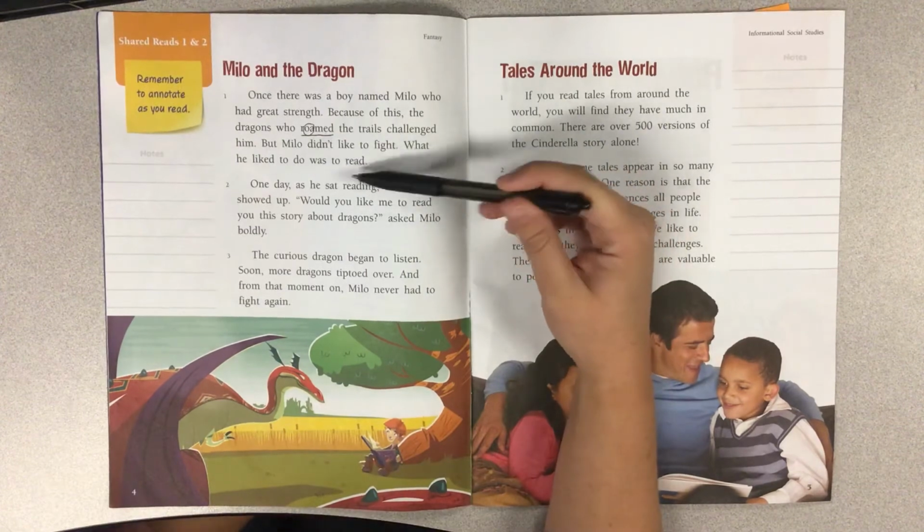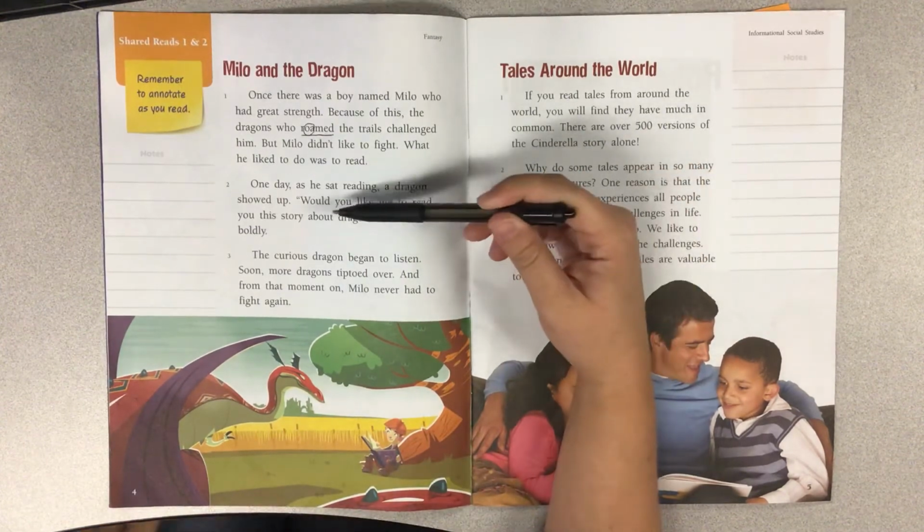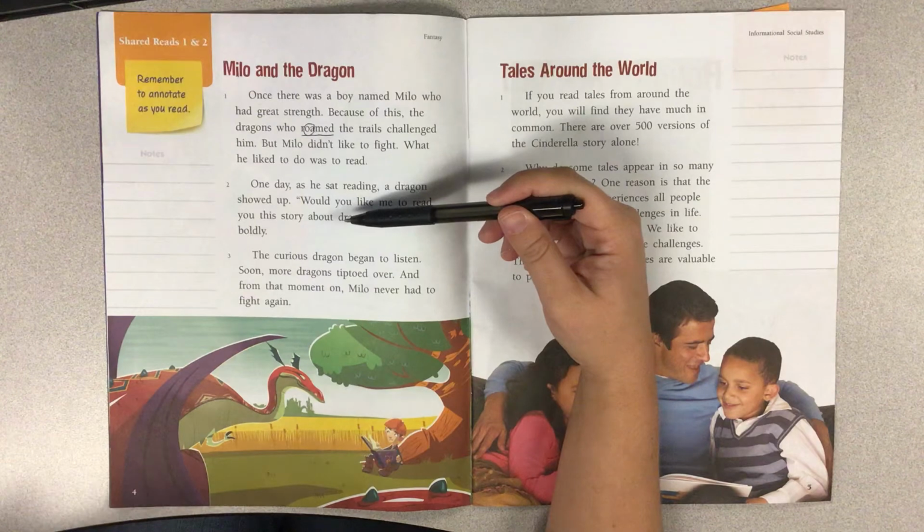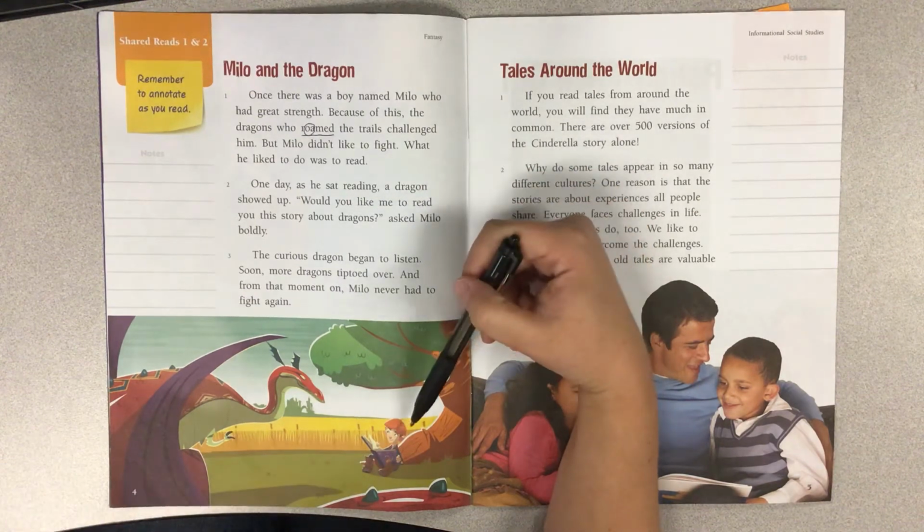One day, as he sat reading, a dragon showed up. So in your visualization, you should be picturing that dragon coming up to Milo as he's reading.